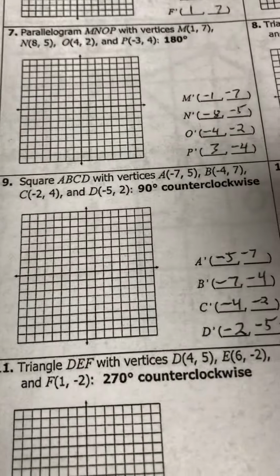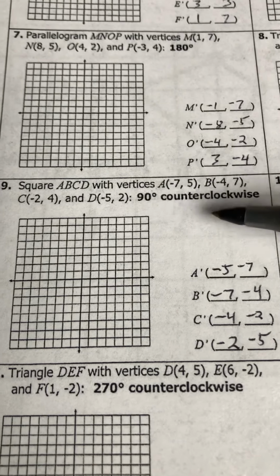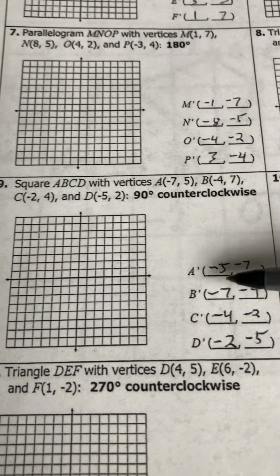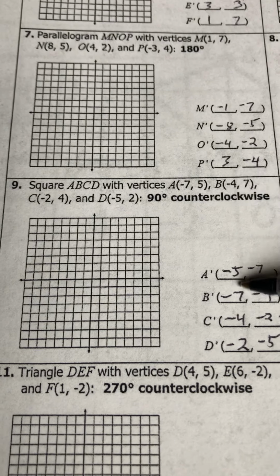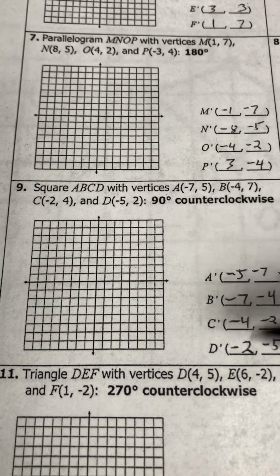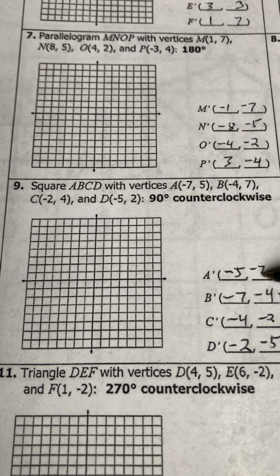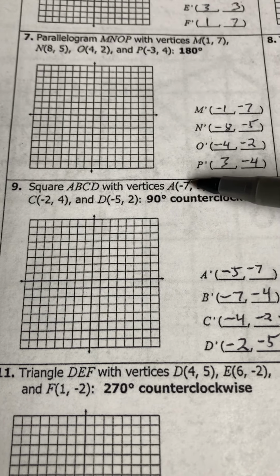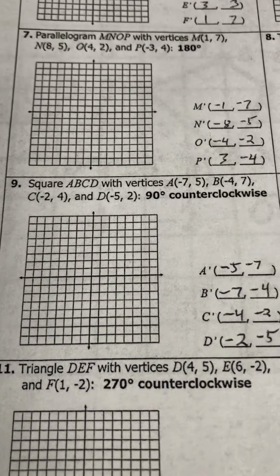Number 9, the 90 degrees counterclockwise. Remember, it's your y but negative for your new x's. And then your new y's are what your x's were. So -7, -4, -2, and -5.